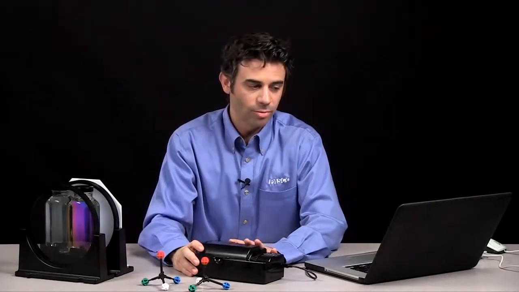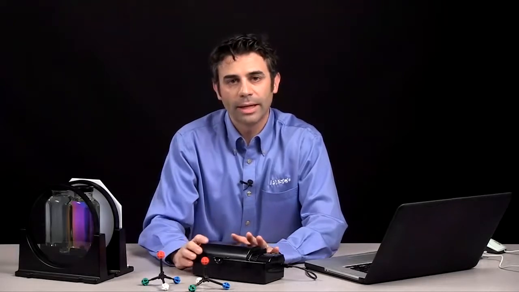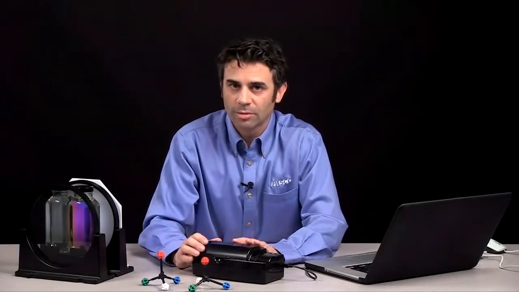So using the PASCO Polarimeter and some PASCO software like Capstone and SparkView, you can really get a handle on optical rotation of chiral compounds.